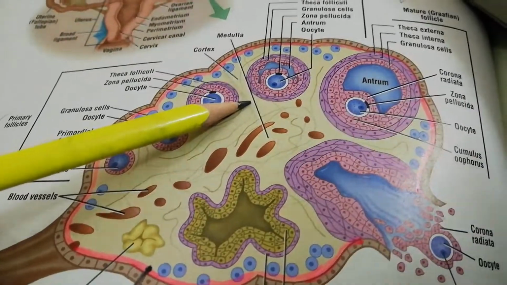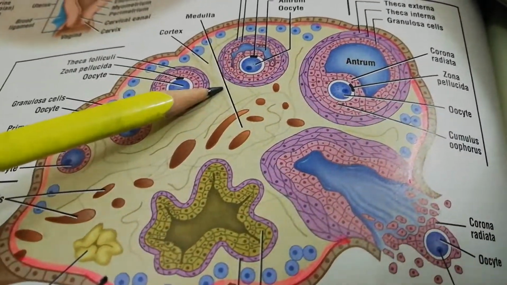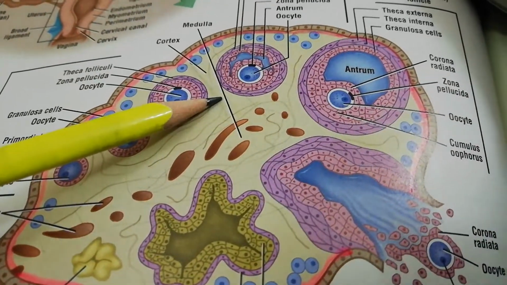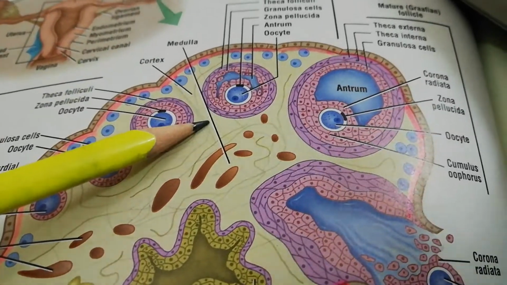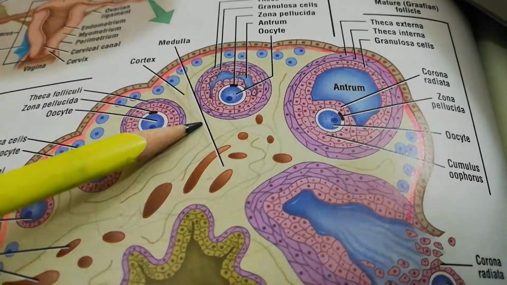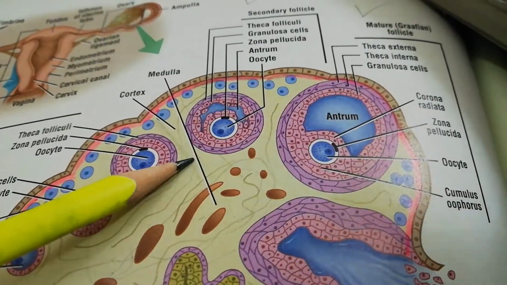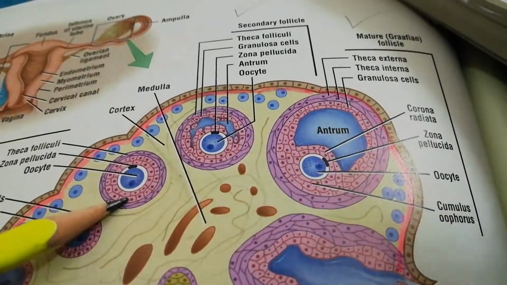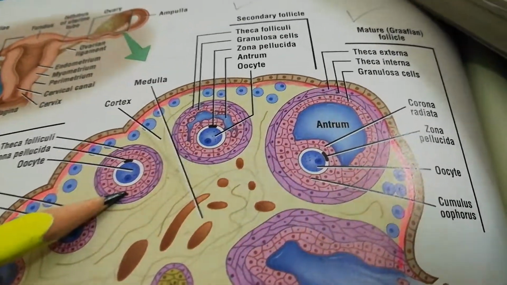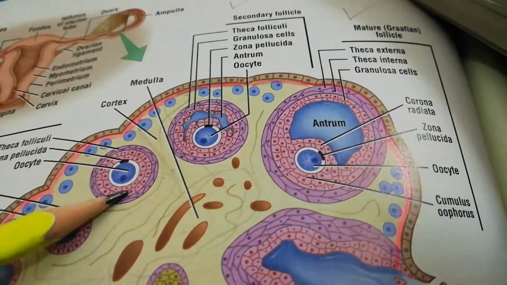Now you must know the function of the ovary. It has two functions: number one, steroidogenesis, and the other is oogenesis or gametogenesis, meaning it has to produce the egg cells, and it has to deal with the production of hormones. The hormones which we know it produces are progesterone, inhibin, and relaxin as well.